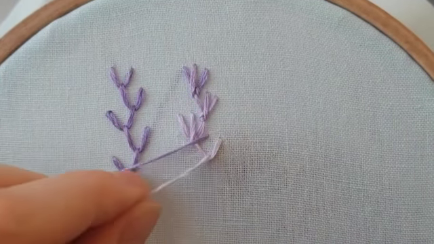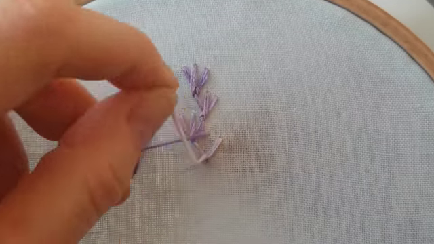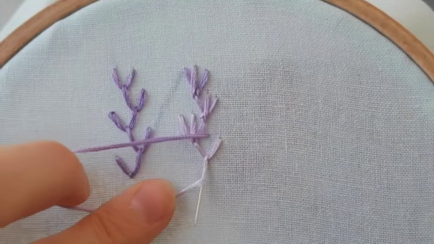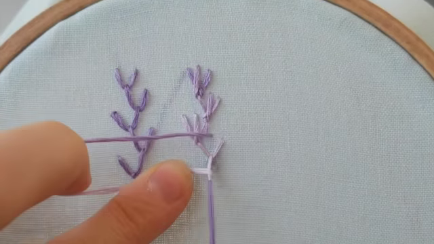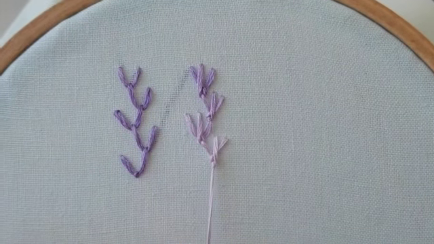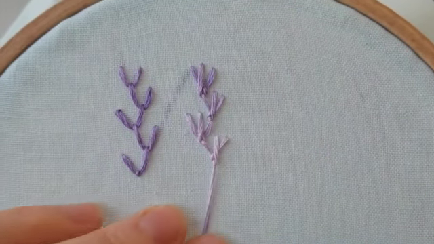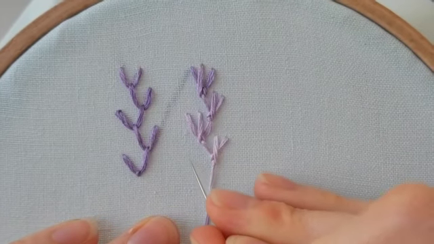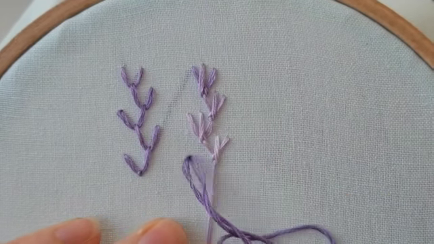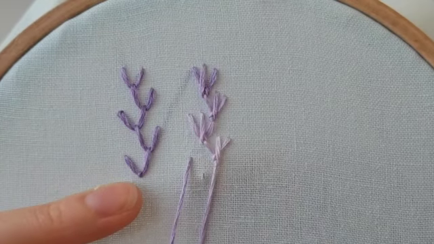I'm gonna keep the needle under this time. I feel like, well, I guess this is a little neater when you do it like that. You don't have all that extra floss in your way. All right, and then the last one would go here.